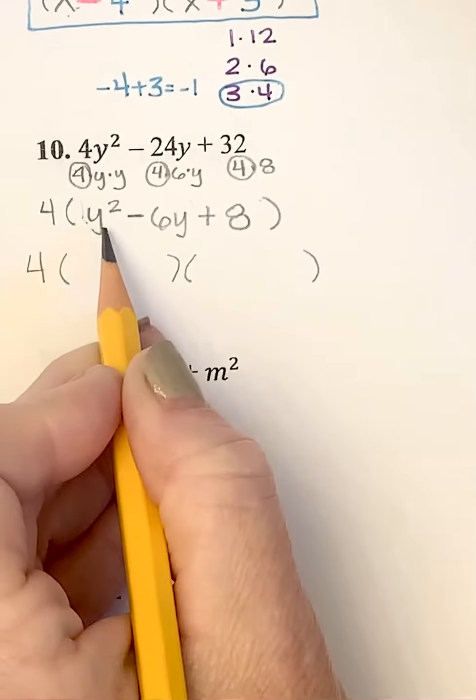Okay, number 11. Okay, first of all, ask yourself, is there a GCF? No. Is this a trinomial? 1, 2, 3. Yes. Are the degrees in descending order? 2, 1, 0. Yes. Is the leading coefficient a 1? Yes.